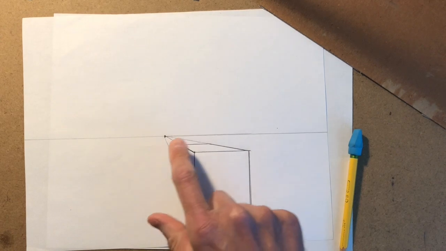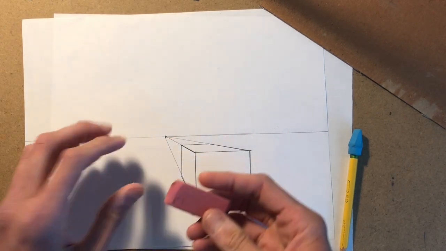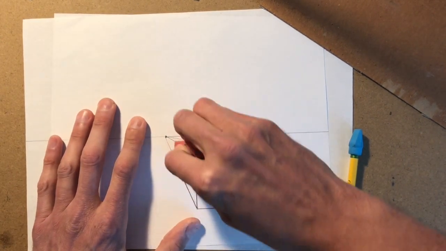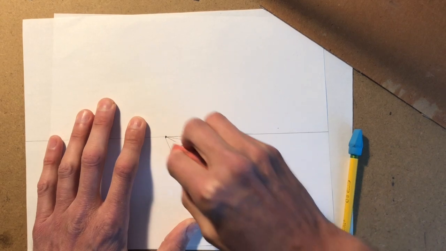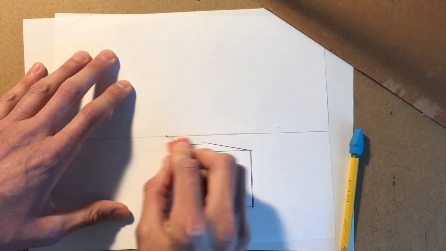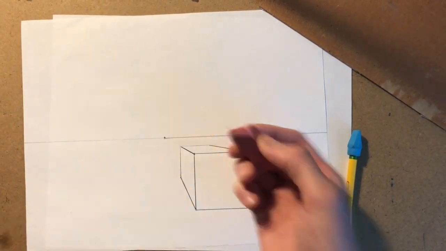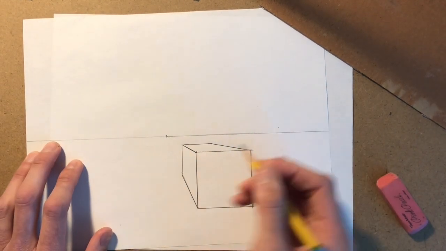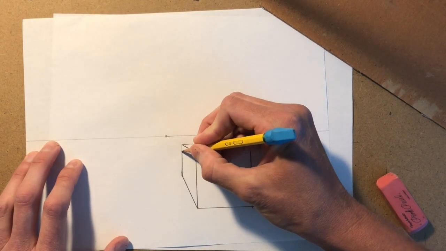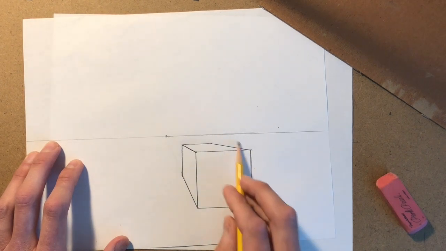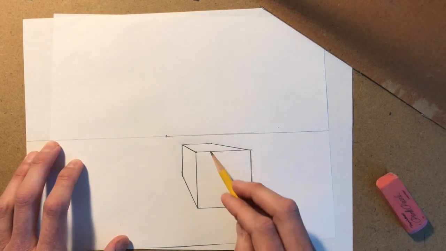And now I'll erase these lines because I don't need my shape actually connecting to the vanishing point anymore. And so now we have what looks like a three-dimensional cube.